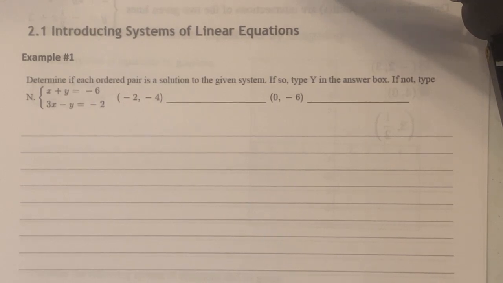Welcome to Unit 2, Introducing Systems of Linear Equations, 2.1. In this example, they want us to determine if each ordered pair is a solution to the given system. If so, you're going to type a Y in the answer box. If not, type N for no.